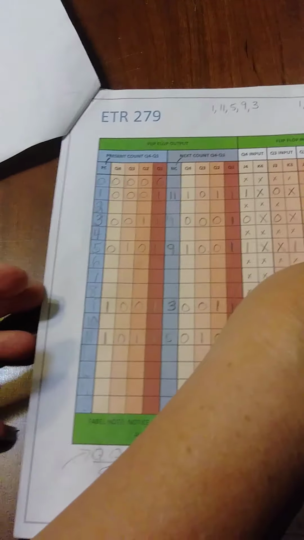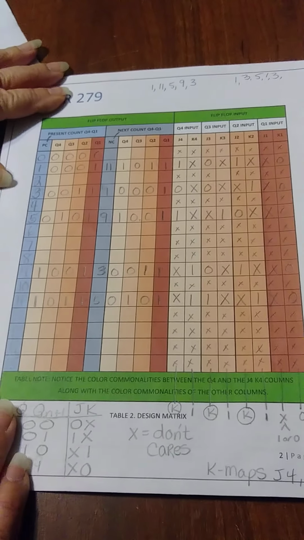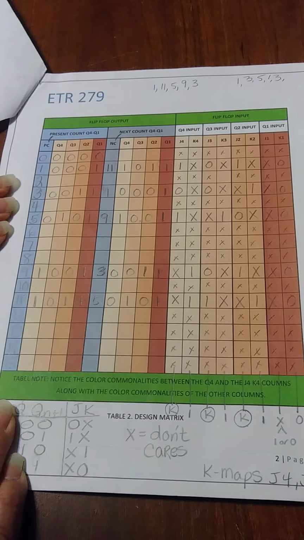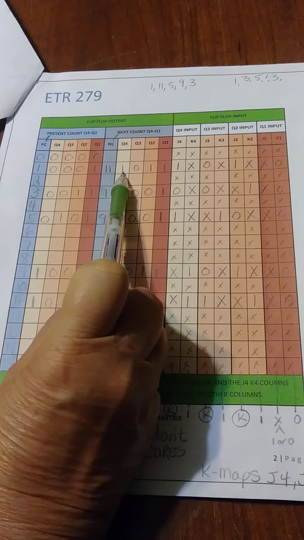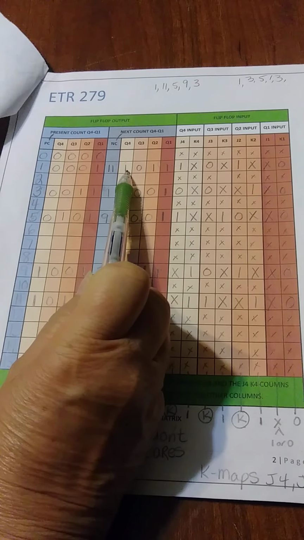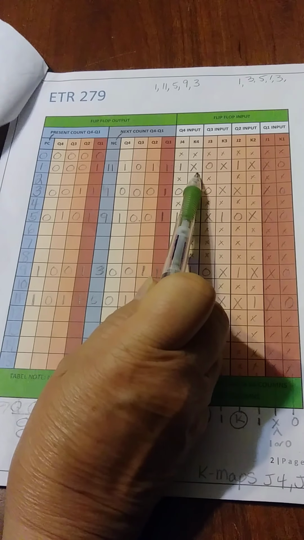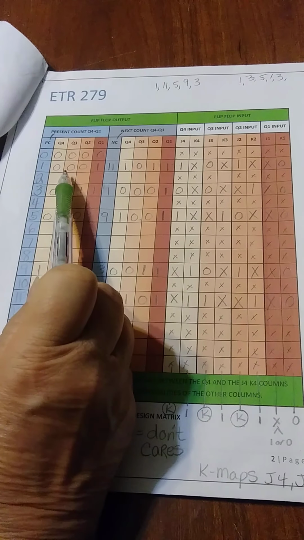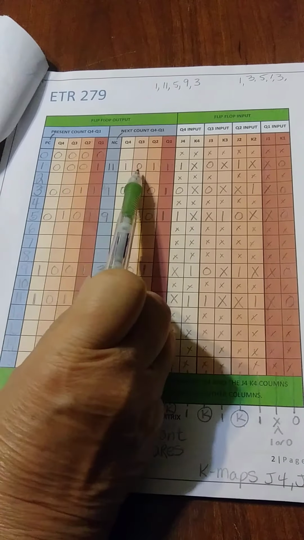And this is where the color coding really helps. So for instance, when you have 0 and 1, you go to the excitation table, and JK should be 1 and X. The next one is 0 and 0.